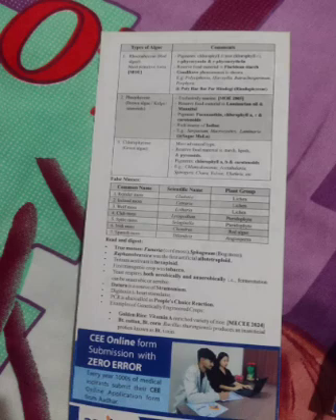Direct detection of virus is done by electron microscopy. Can you grow these viruses in culture media? No, they need cell culture. Ordinary routine media cannot be used, but they can be grown in cell culture.